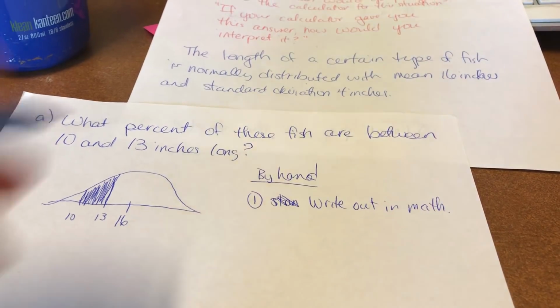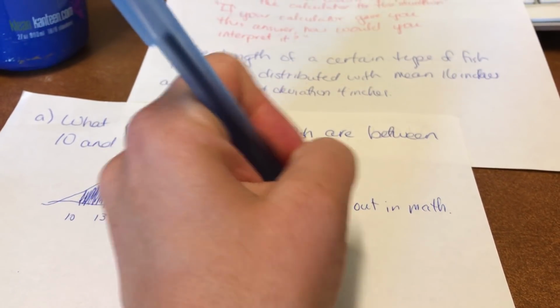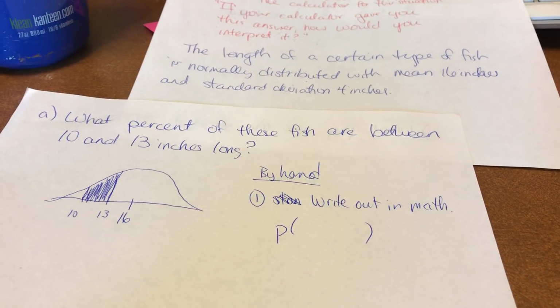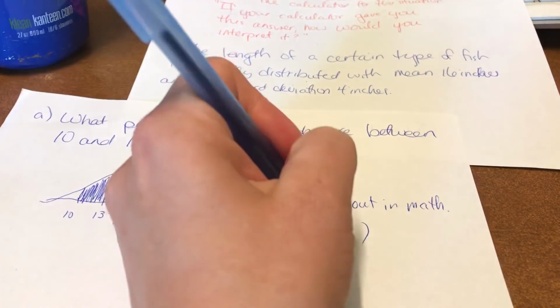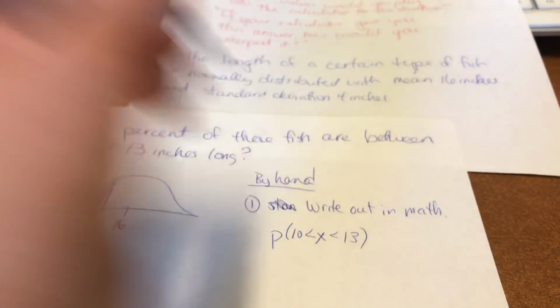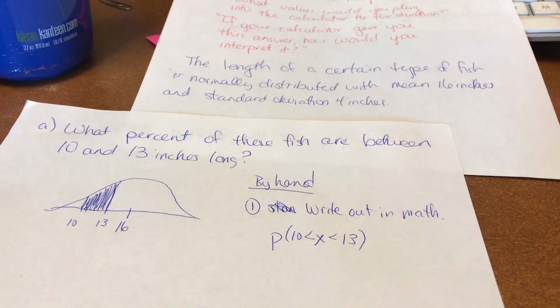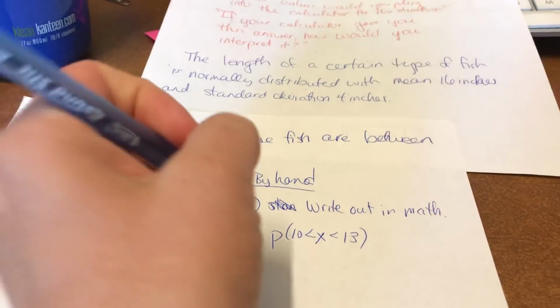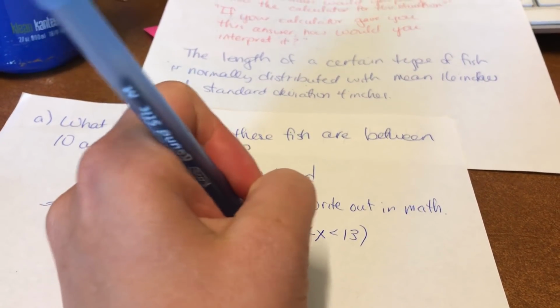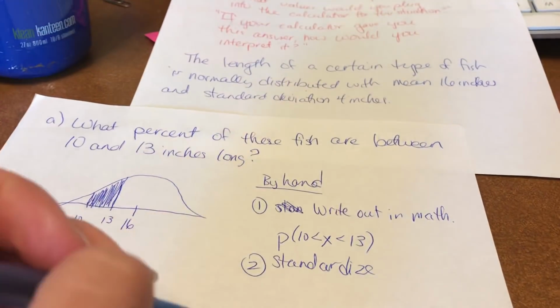Now, we haven't officially gone over this, but P stands for percent. I want the percent of stuff that's between 10 and 13. And you don't have to write that if you don't want to. It's just going to help us see the next parts. Step 2 is to standardize this.